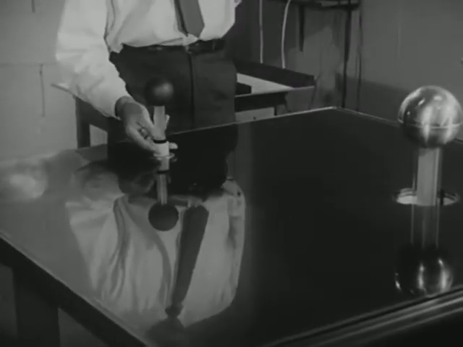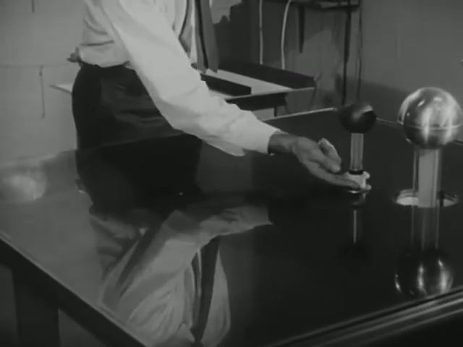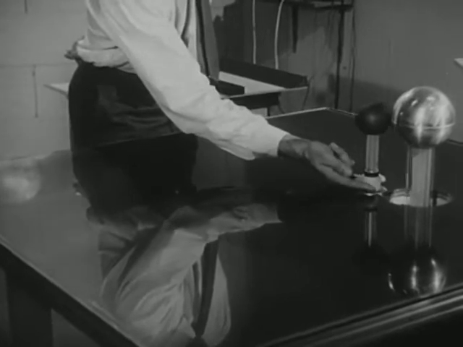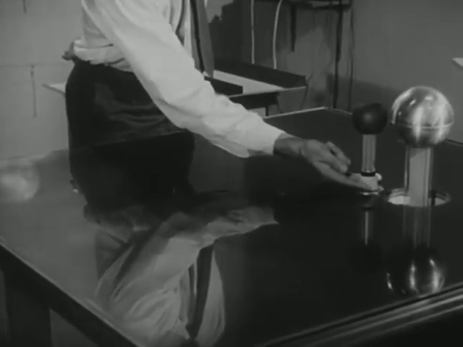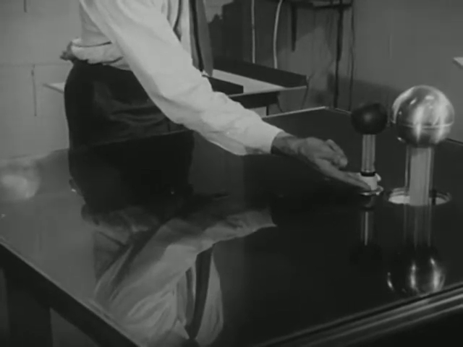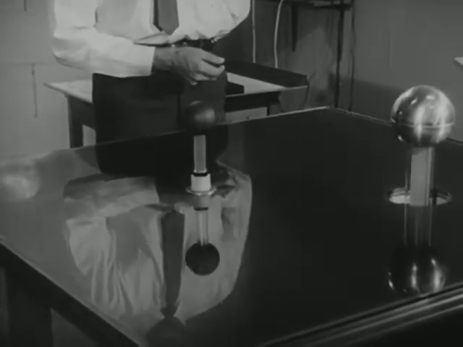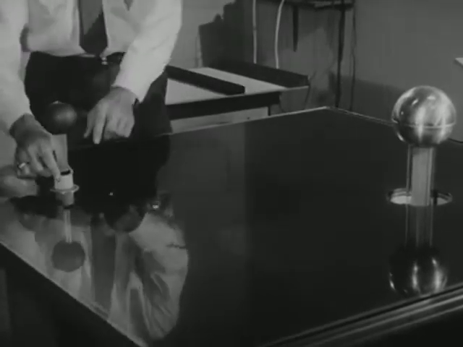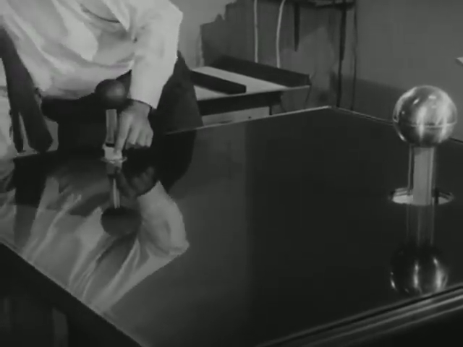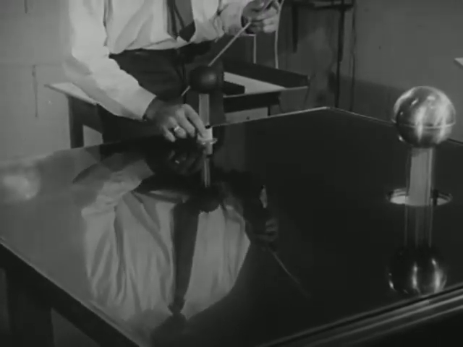Now let's share the positive charge on the Van de Graaff sphere with the sphere on the dry ice puck. When the two spheres are charged, they have the same type of charge, and they repel each other with a Coulomb force, a force which varies inversely with respect to the square of the separation of the two spheres. Now let's see an electrostatic collision.